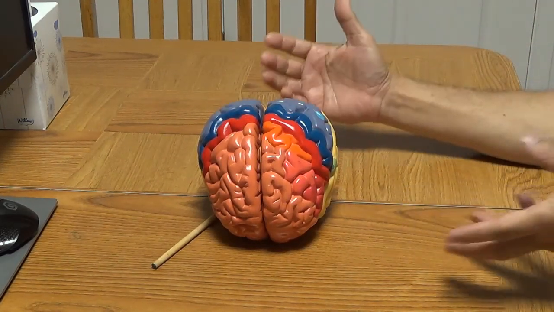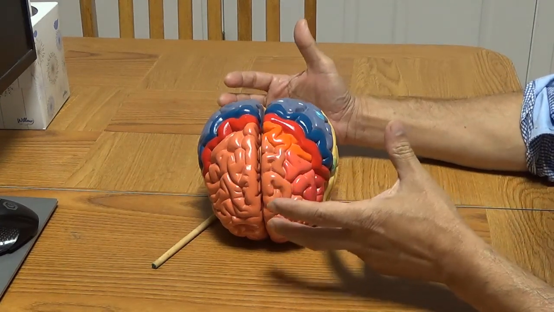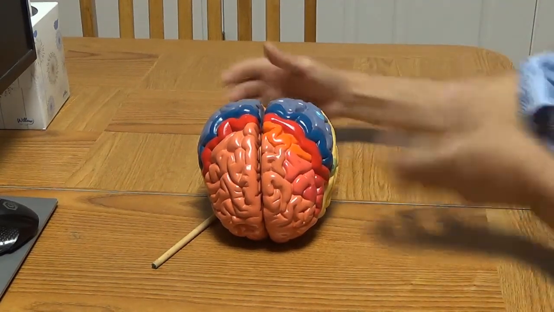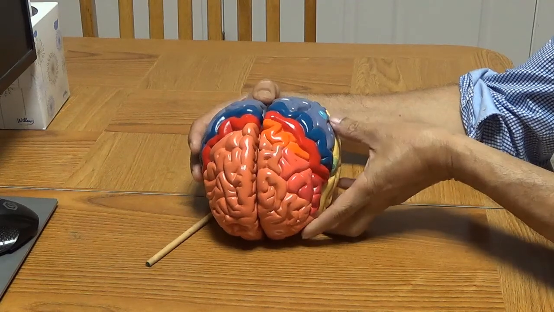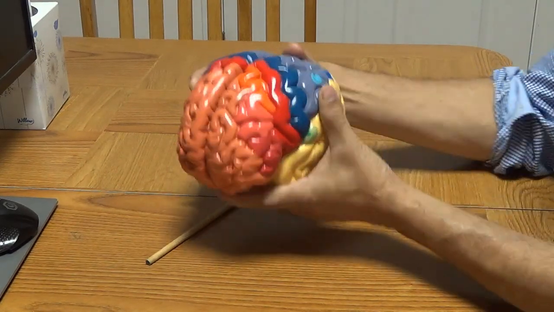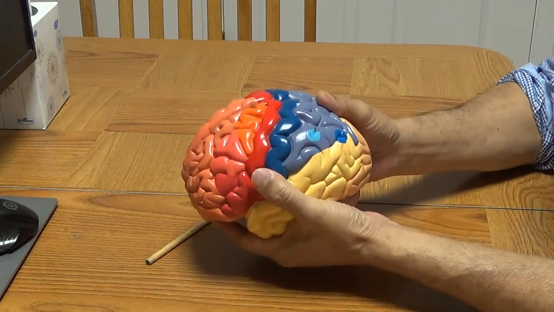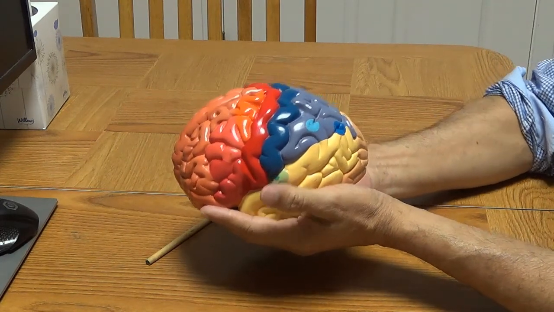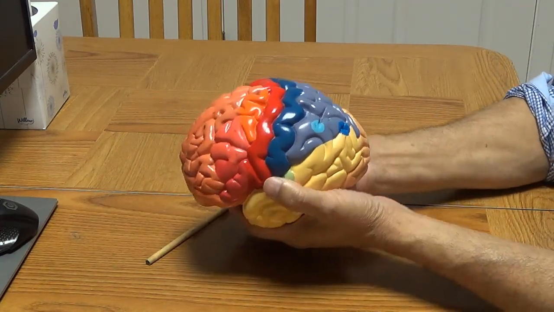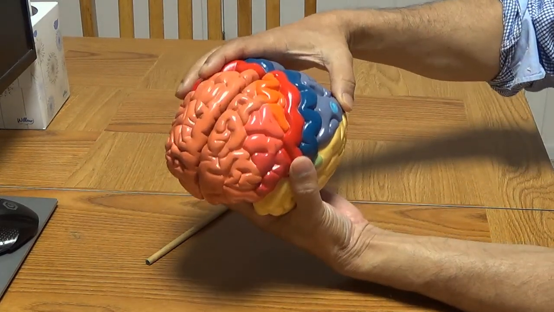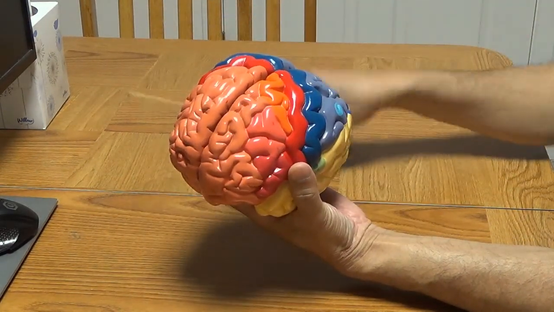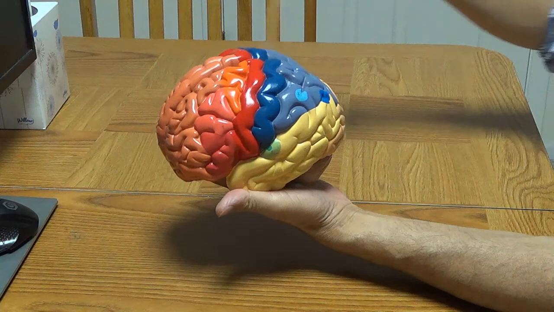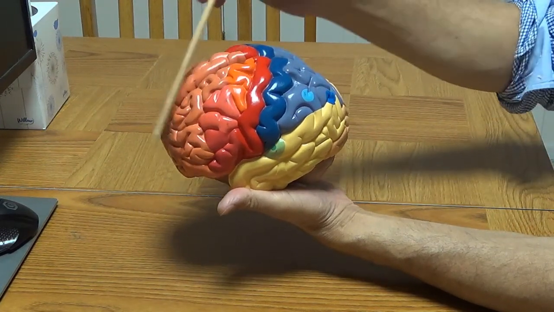Hello everybody. Our today's topic is the anatomy of the human brain. So you can see here a model of the human brain. The human brain is a very powerful structure on the earth, and the size of the human brain is like this. You can hold the brain on your palms, and the largest part of the brain is called the cerebrum. So when you see the brain, the largest part that you see first is the cerebrum.